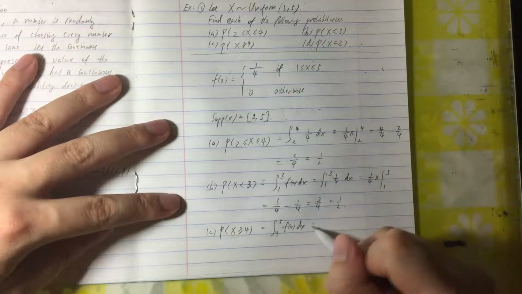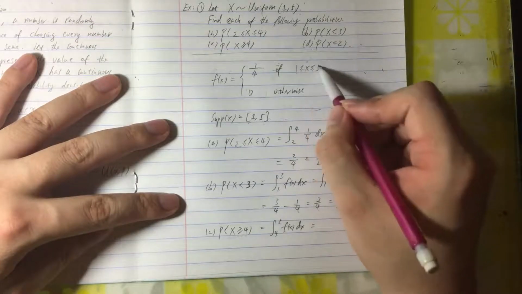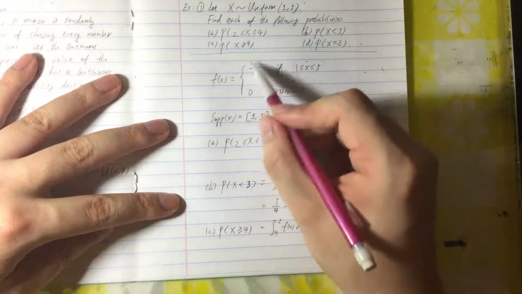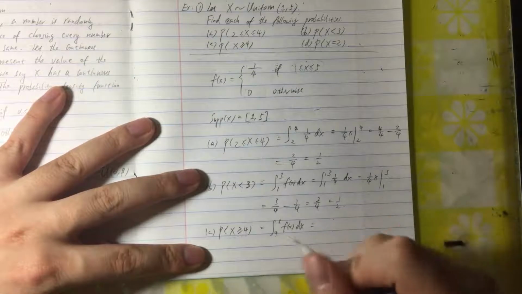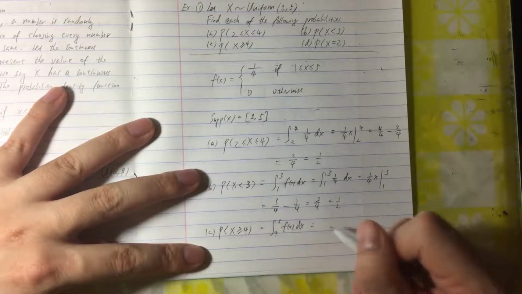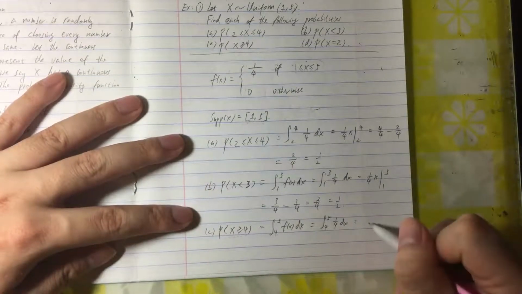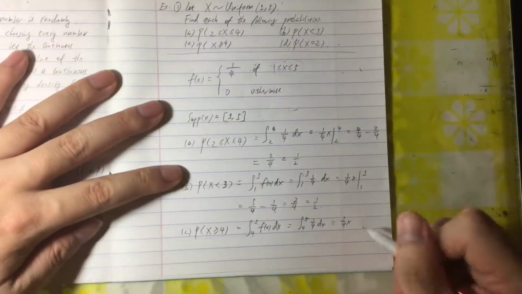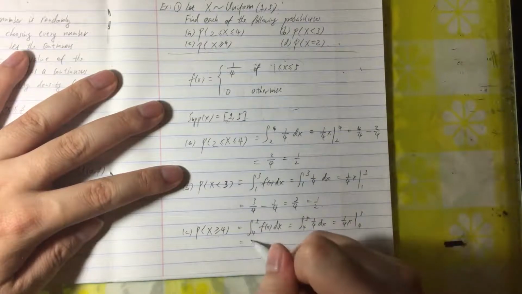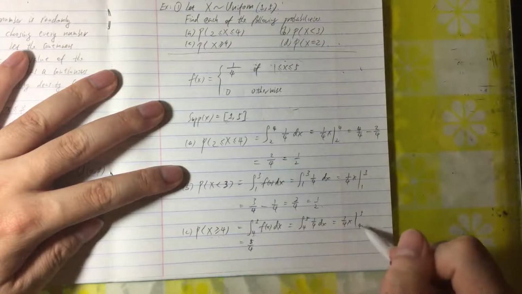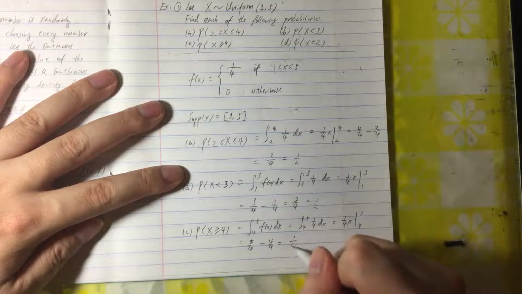The interval from 4 to 5 is within the interval 1 to 5 here, so use the first part. When X is between 4 and 5, f of x is 1 over 4 dx. Take the antiderivative, you get 1 over 4 x from 4 to 5. If I plug in 5, I get 5 over 4. If I plug in 4, I get 4 over 4. 5 over 4 minus 4 over 4 is 1 over 4.